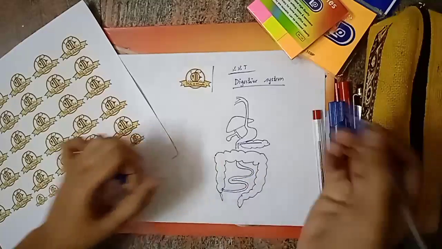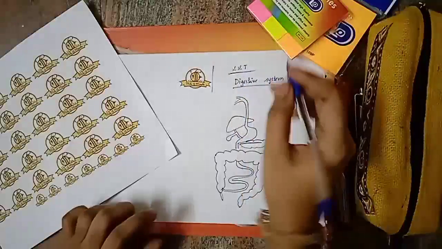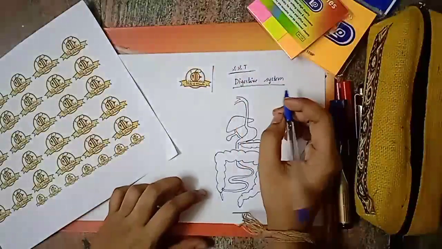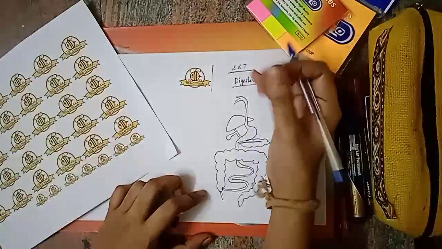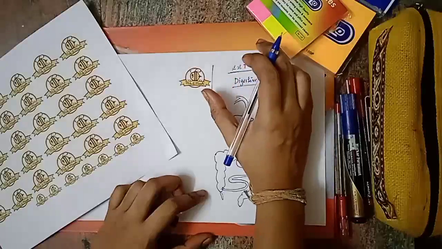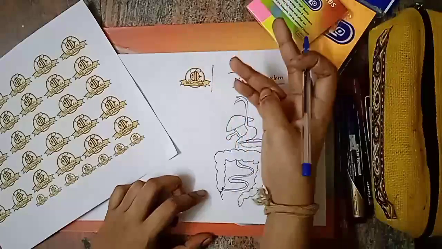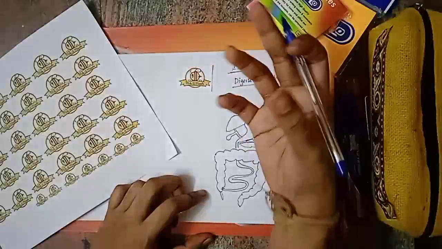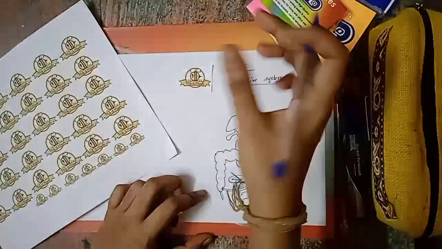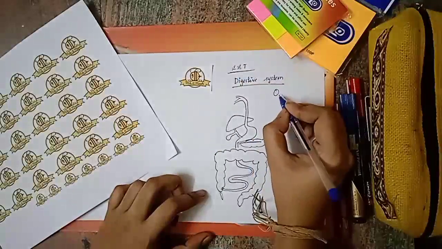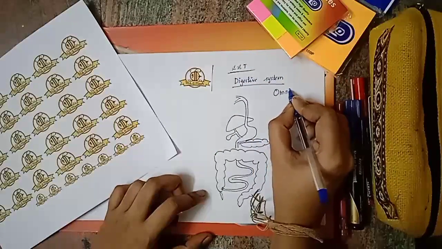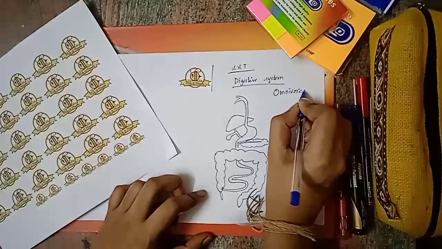Okay, let us see about the digestive system. First, there are three types of animals we can see. One is herbivores. Herbivores are the ones which eat plants. And then we have carnivores. Carnivores are the animals which eat animals itself. Then we have omnivores. So humans are omnivores. They eat both plants as well as animals.